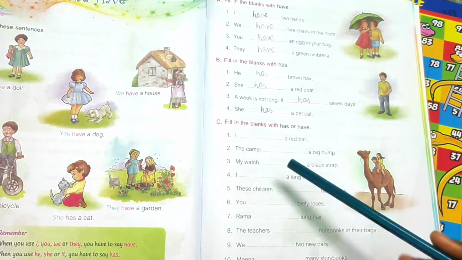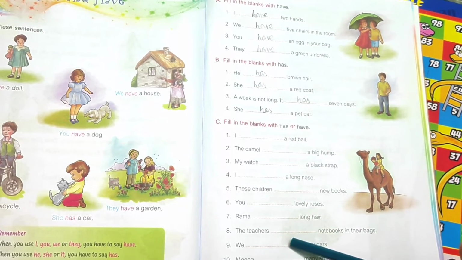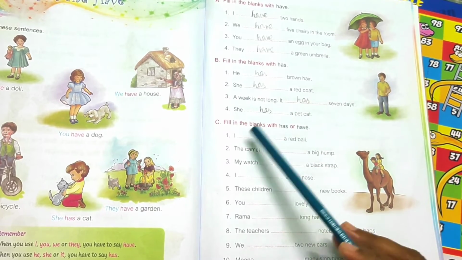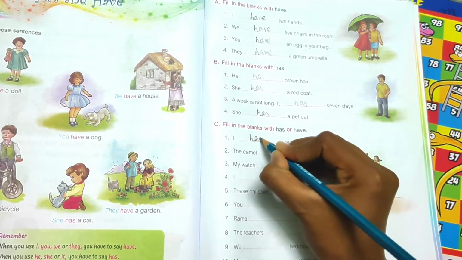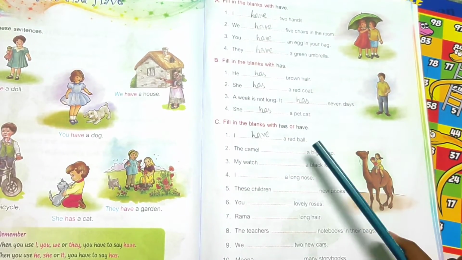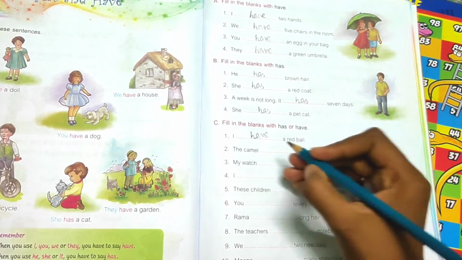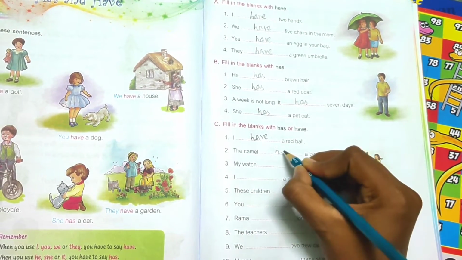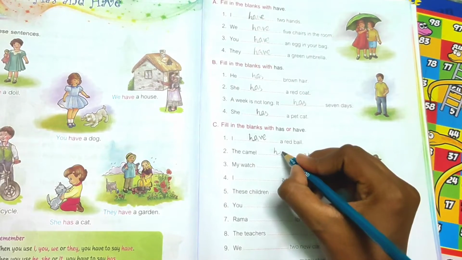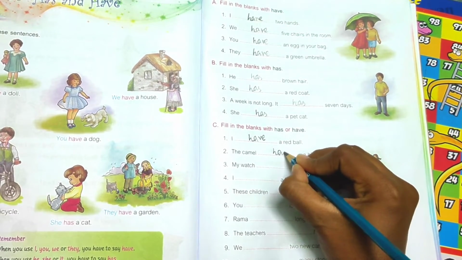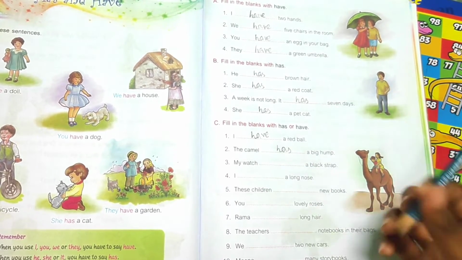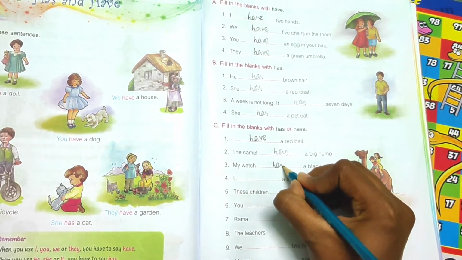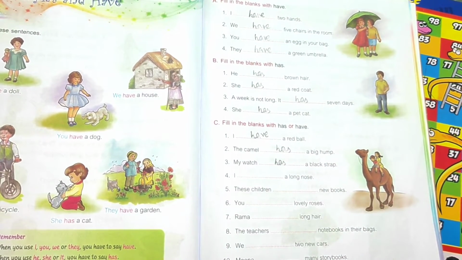এরপর কোথায় has হবে কোথায় have হবে সেটা আমাদের করতে হবে। তো তোমরাও বাড়িতে প্র্যাকটিস করো, আমি এখানে তোমাদের দেখাচ্ছি। চলো, আই এর পর কি হবে তোমরা বলো। I have a red ball. The camel, বলো তোমরা। The camel has a big hump. My watch has a black strap.